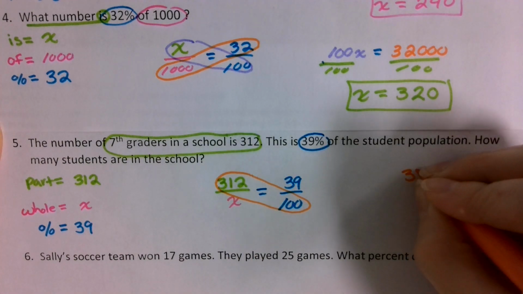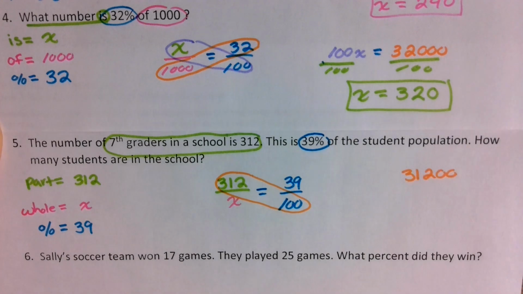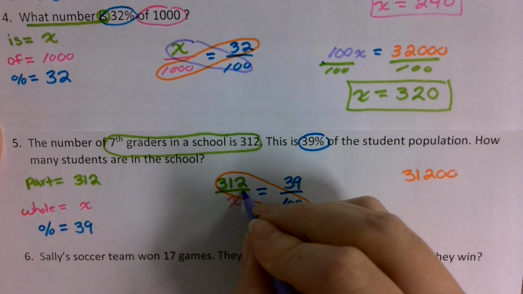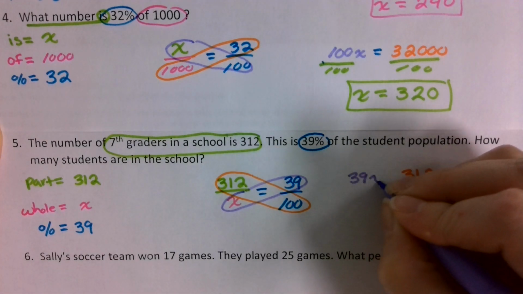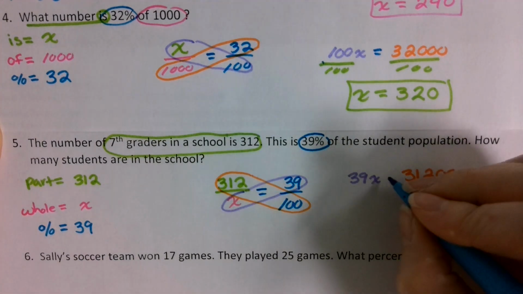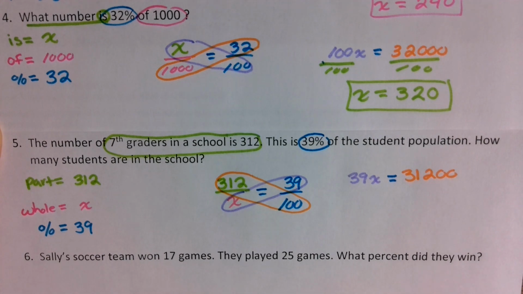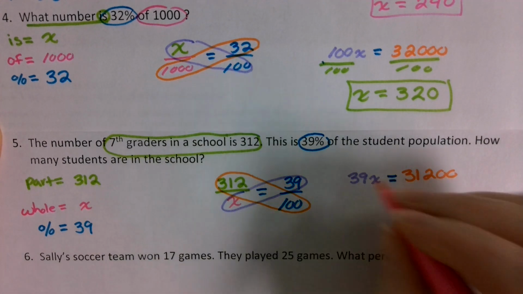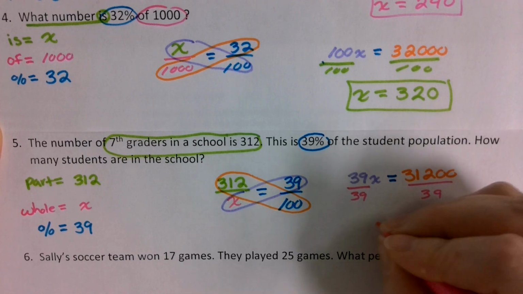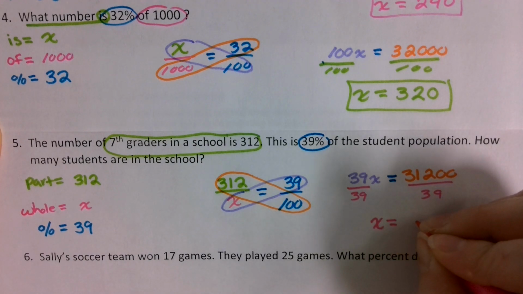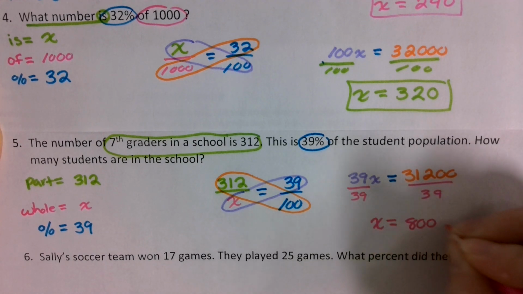That gives us 31,200. We then do X times 39. That gives us 39X. And we solve by dividing. So we'll divide both sides by 39. And we're going to get that X is equal to 800 total students.